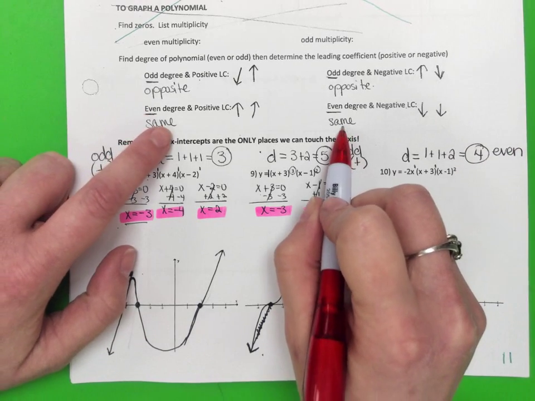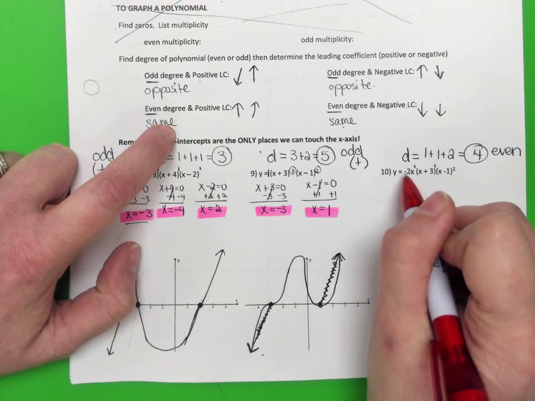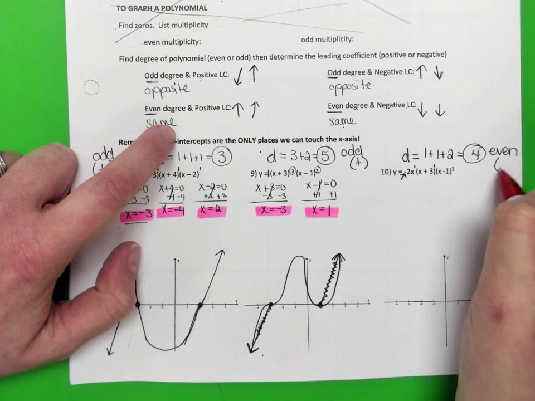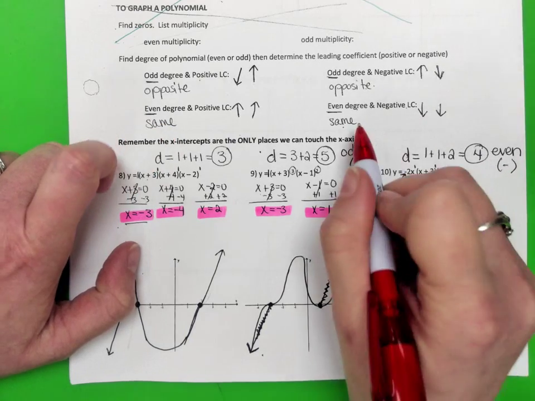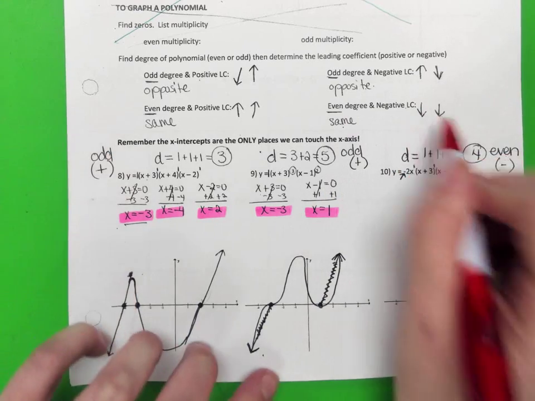So even means that they're going to go the same direction. Okay, but look at what we have. That is a negative 2. That's a negative 2. So it's even and it's negative. That means both of my ends are going to go down. So we're going to be looking at this one this time. Okay, so here we go.